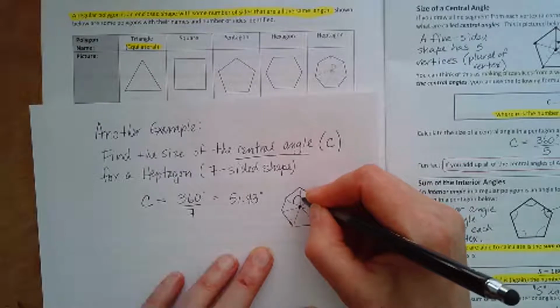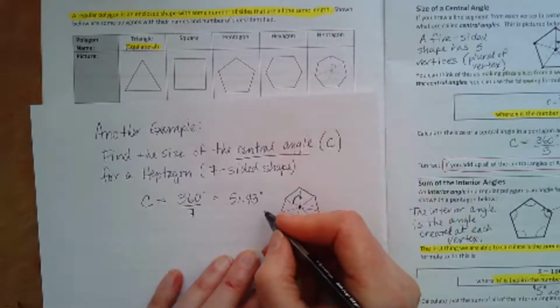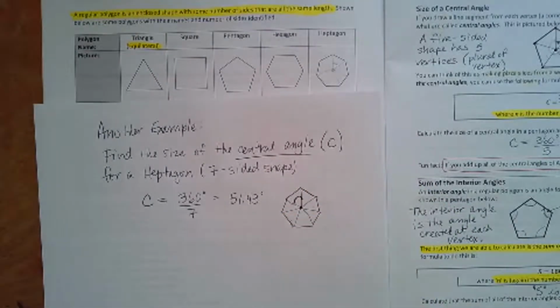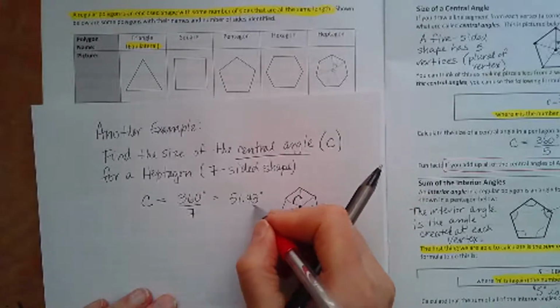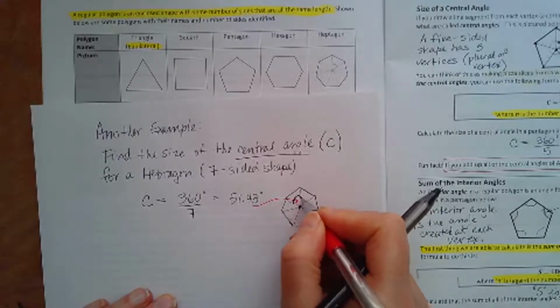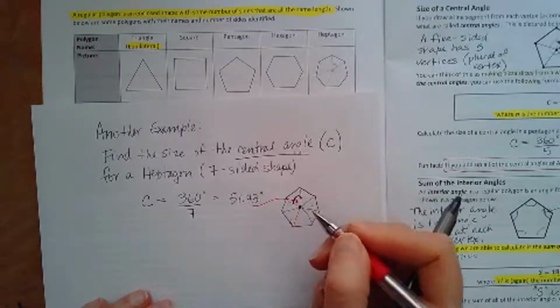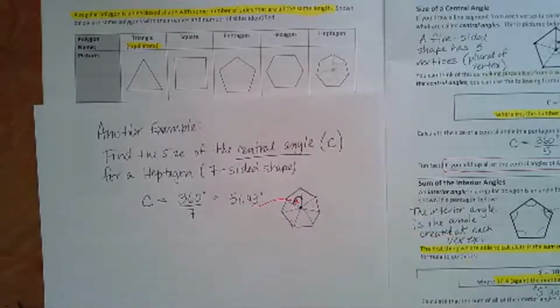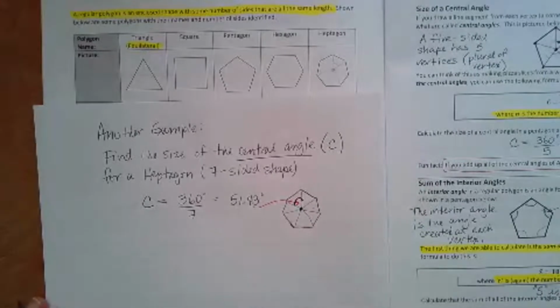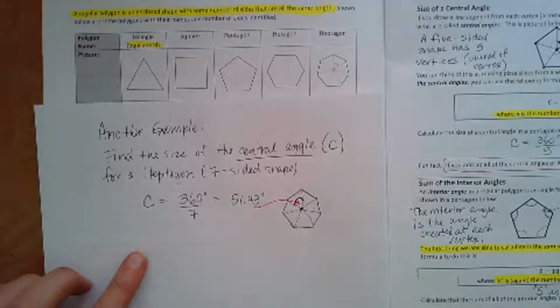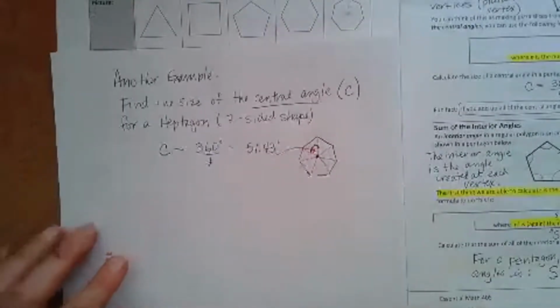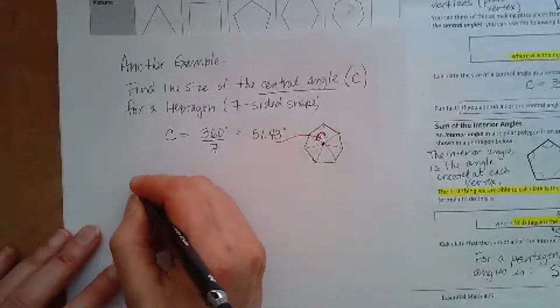Each one of these is 51 point, right, from here to here. Each one of those is 51.43 degrees. Okay, so that's the seven-sided shape. Central angle. Let's do the second part now.